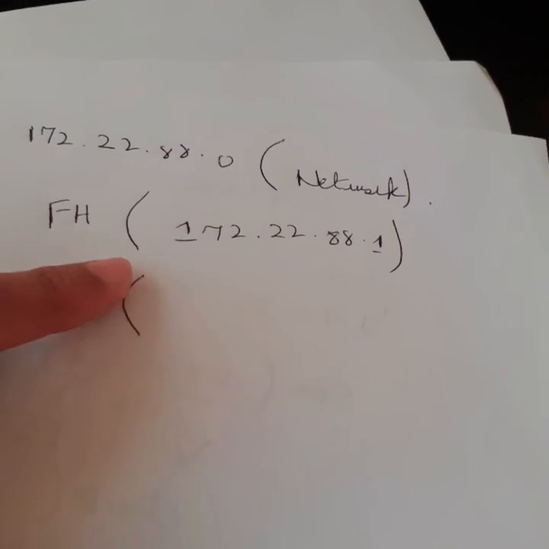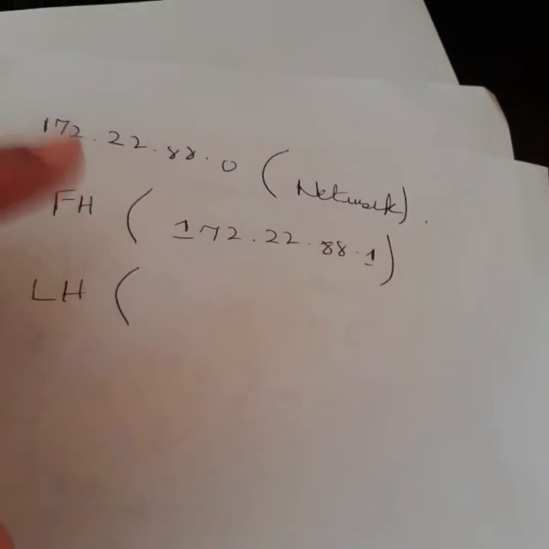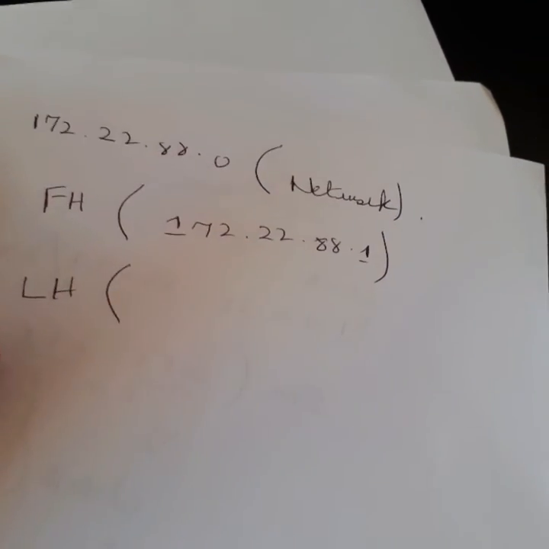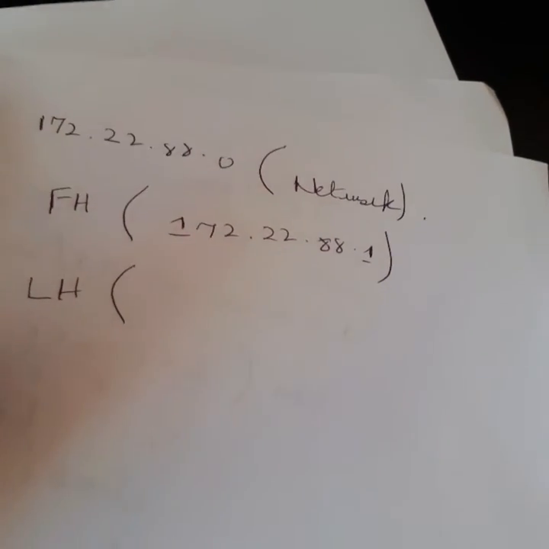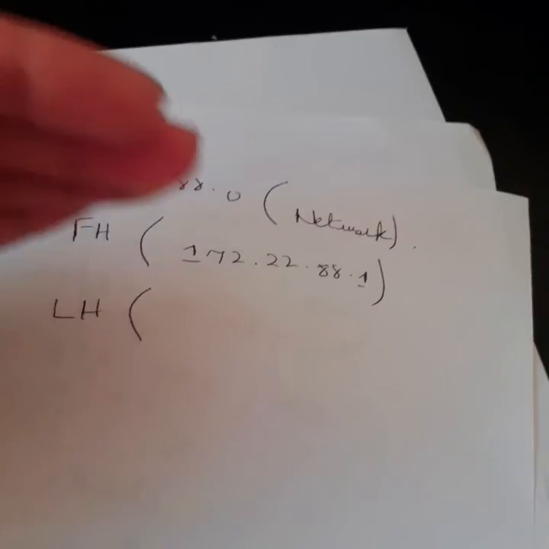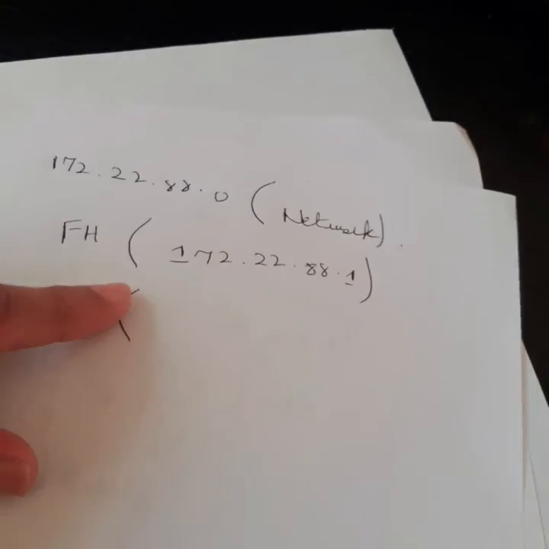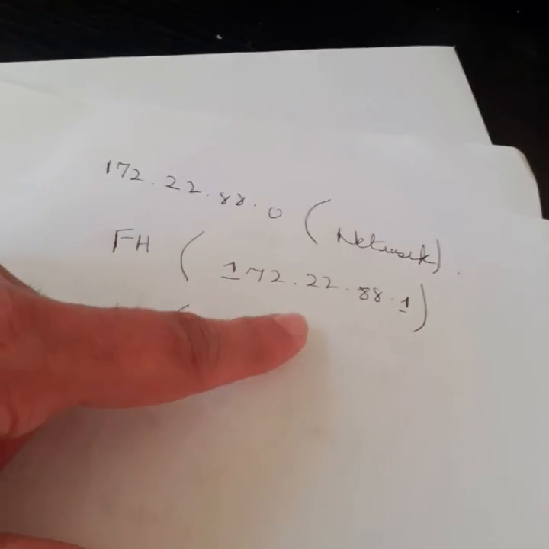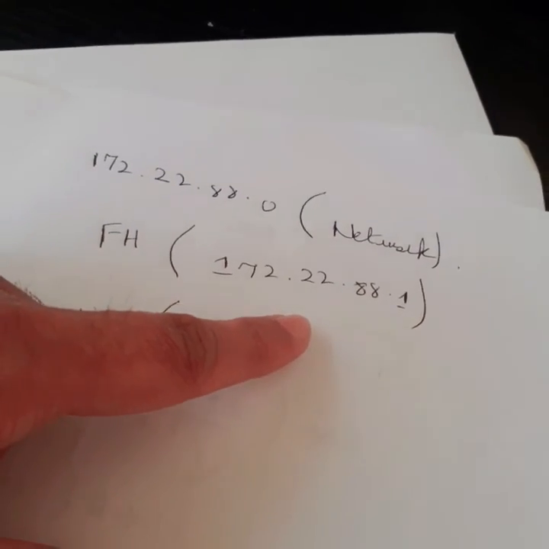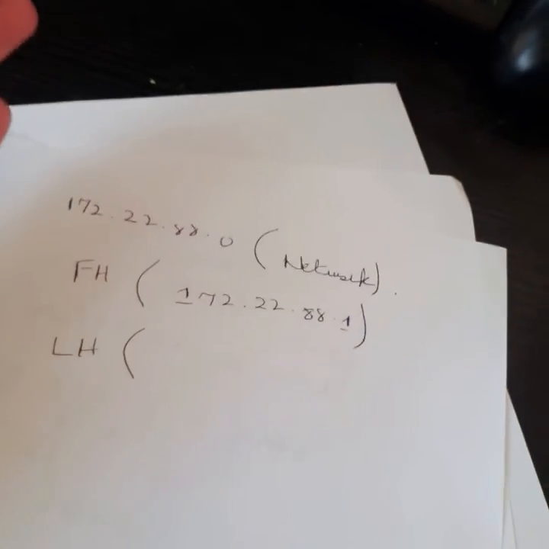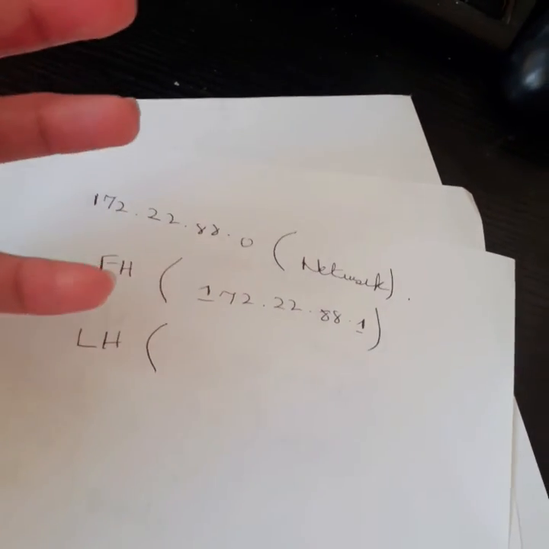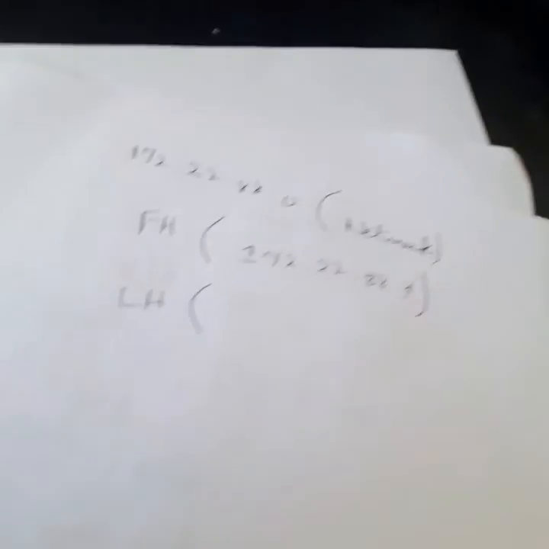Then the first host, which we found out through the range, you remember the ranges that we found out, yeah? So 1.0, 2.0, through there we had an idea that our first host is going to be this. So this IP address will come in the middle, the one which we have like 88.91. And there we go, the last one.